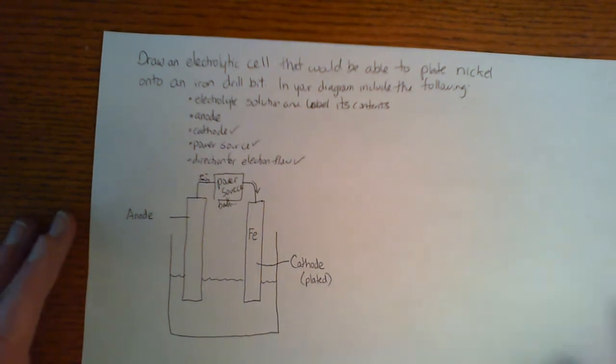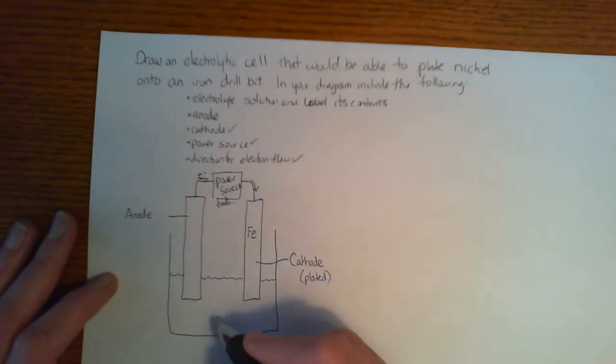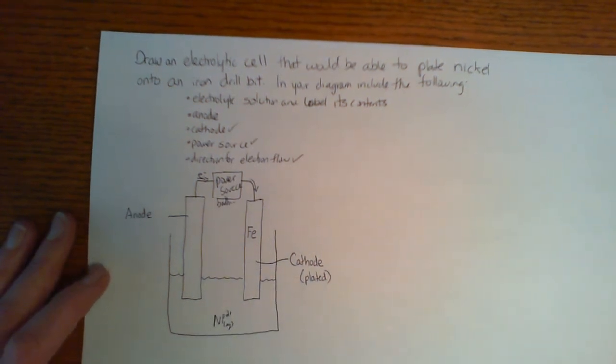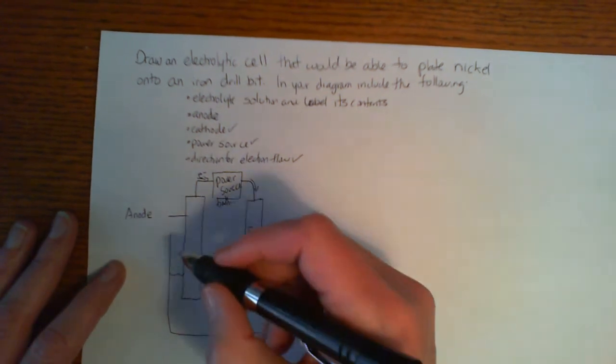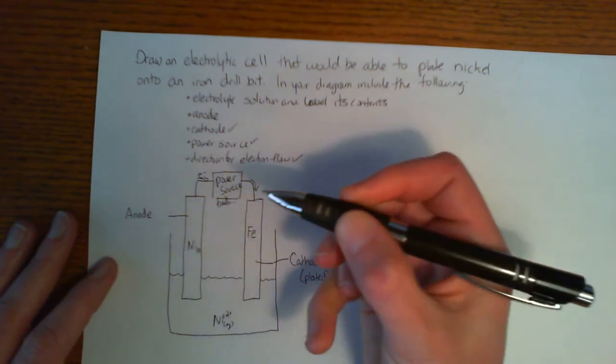So in order to actually plate nickel onto something, we better have some nickel ions somewhere. So we're going to have some nickel ions in solution. Nickel is 2 positive. All right, so where are these nickel ions coming from? Well, they're probably coming from our anode. So we're going to have a nickel solid over here.